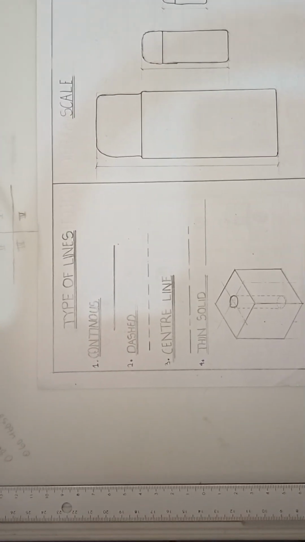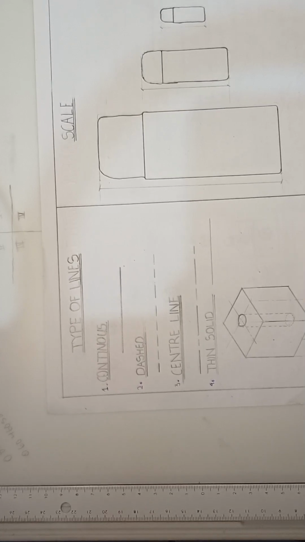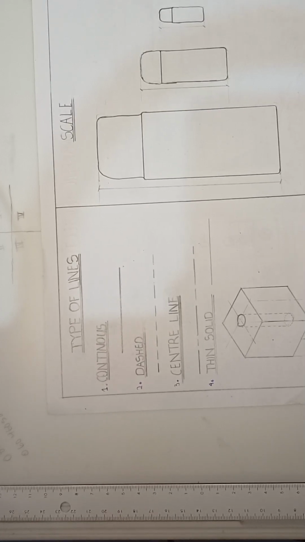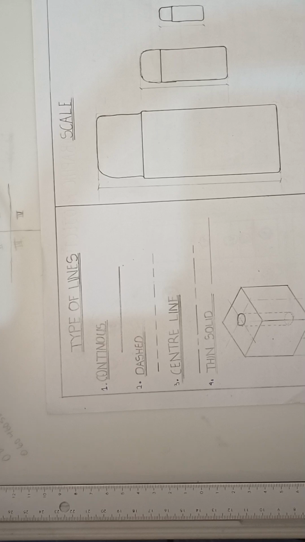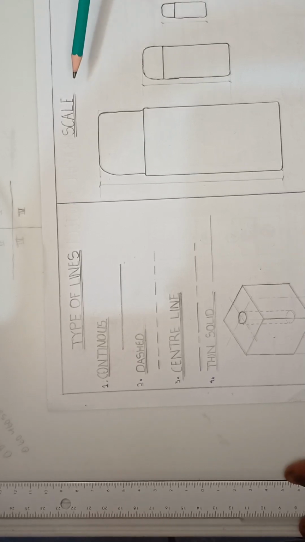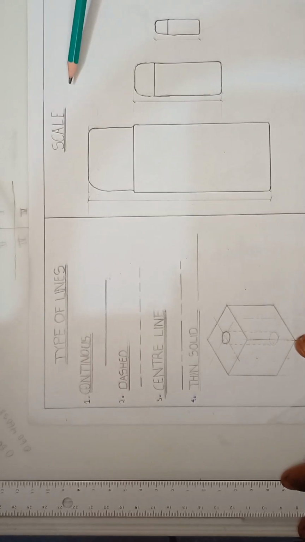Now moving to our scale. I believe scale is used in EGD because we want to produce correct proportions. Talking about scale, it is very important to use scale when drawing, because in real life objects can be too big or too small to draw them with their actual size. That's where our scale comes in.